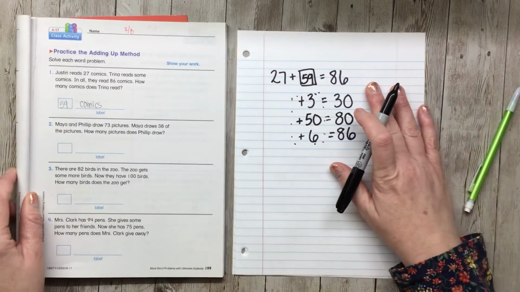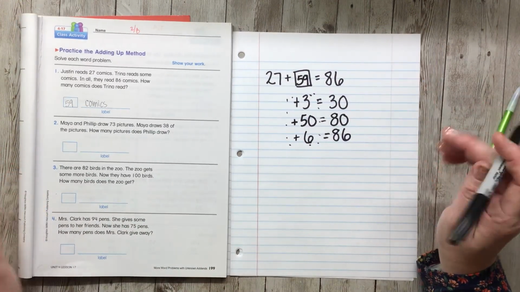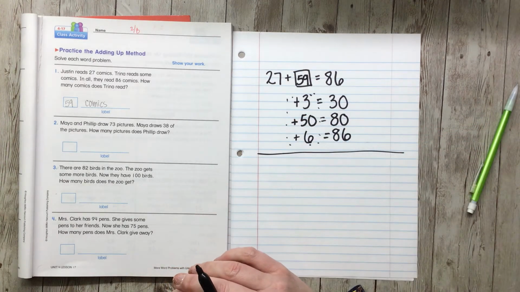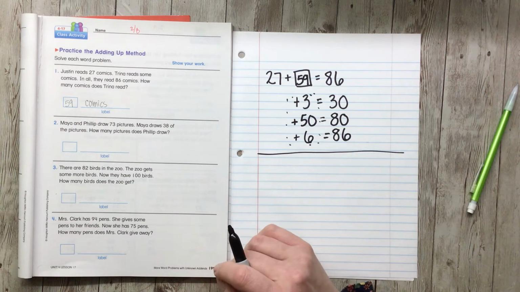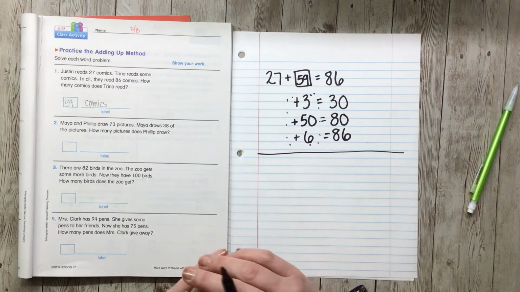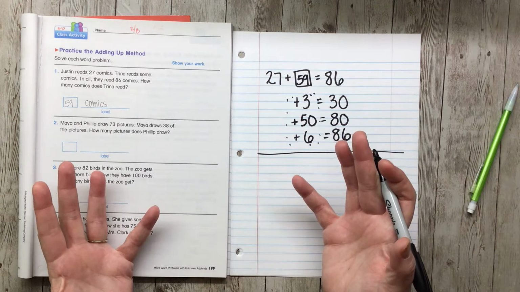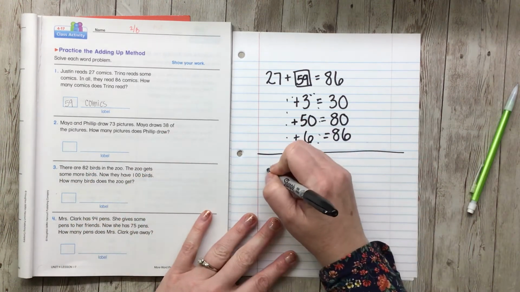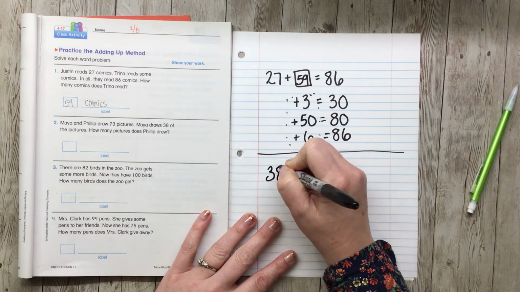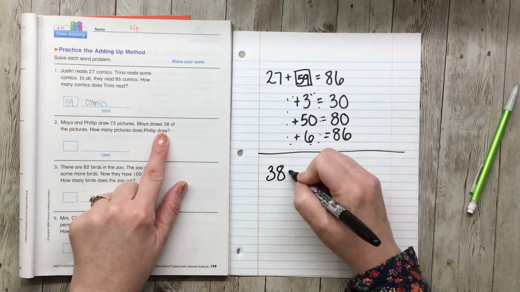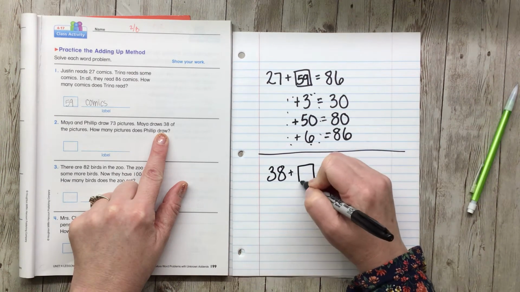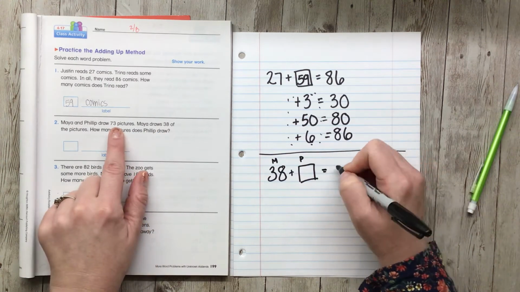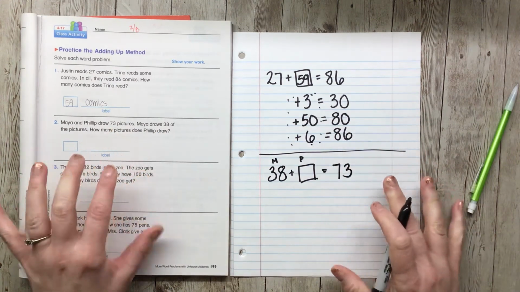All right, let's go ahead and do number 2. Maya and Philip draw 73 pictures. Maya draws 38 of the pictures. How many pictures does Philip draw? Okay, so we're starting out with 38. That's how many Maya drew. We don't know how many Philip drew. So this would be Maya, this would be Philip, but our total is 73.